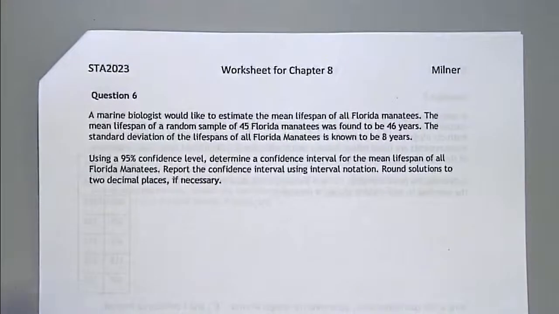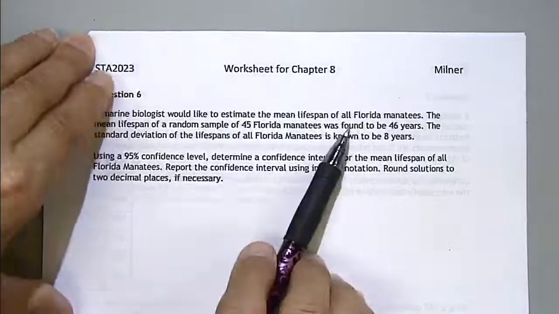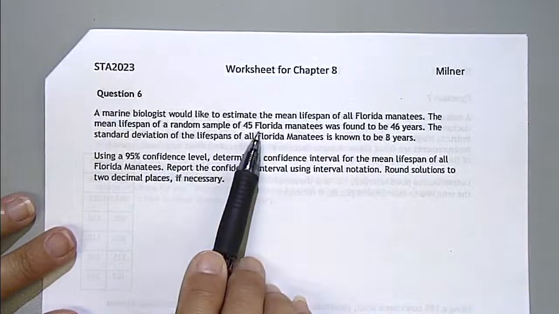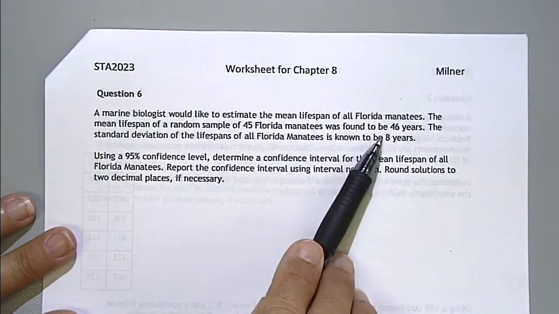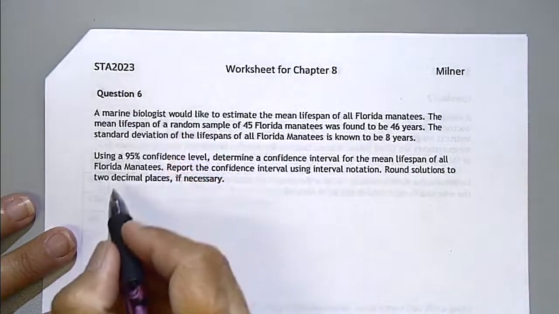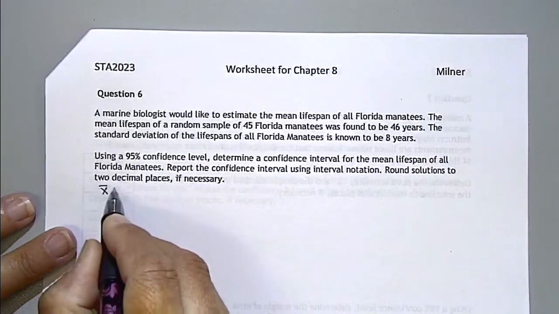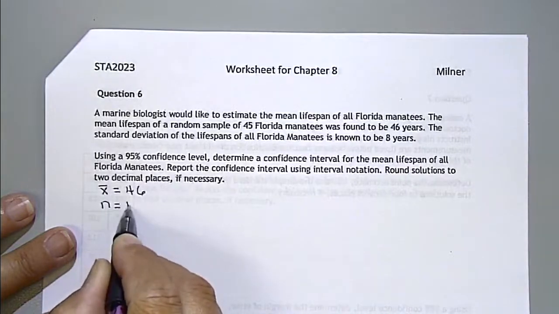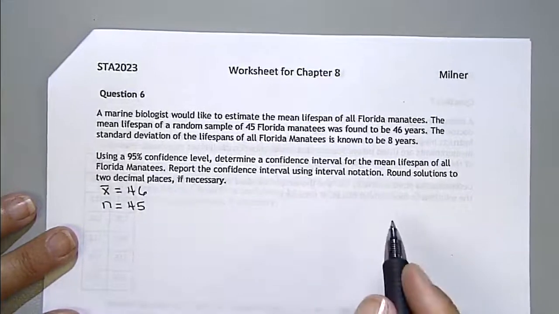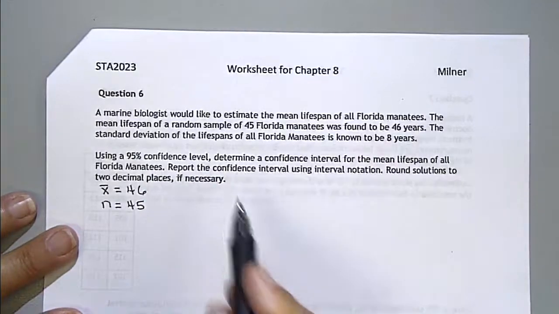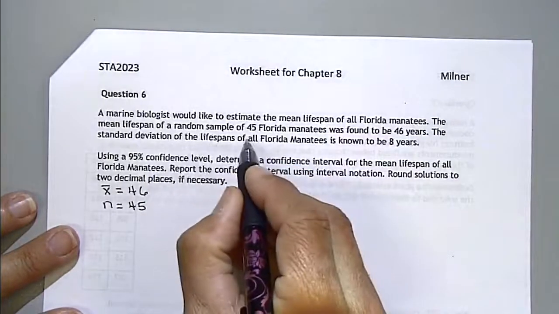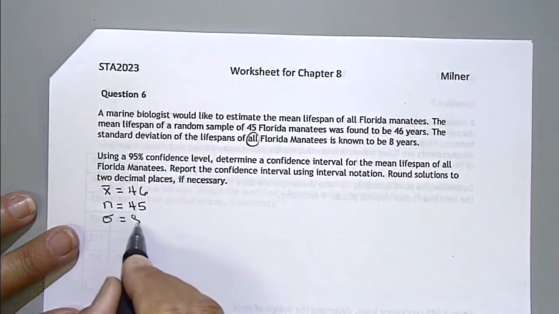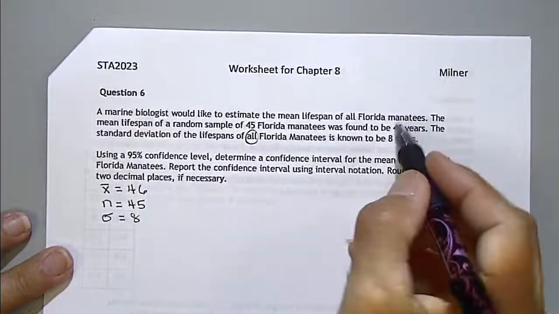Okay, question 6. There's a marine biologist. He wants to estimate the mean lifespan of all Florida manatees. The mean lifespan of a random sample of 45 manatees was found to be 46 years. Okay, so he gave us the mean of the sample, didn't he? And it was 46. And he gave us the sample size, and it was 45. Hope I got those two right, didn't I? And then he says the standard deviation of the lifespan of, look at this one, all, standard deviation of all, is equal to 8. Okay, I've written down everything in that first paragraph.